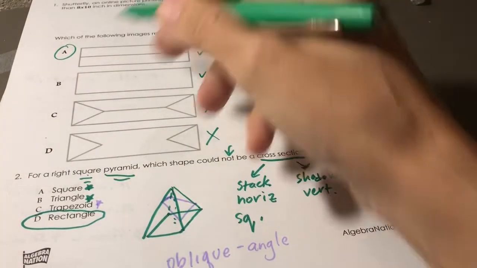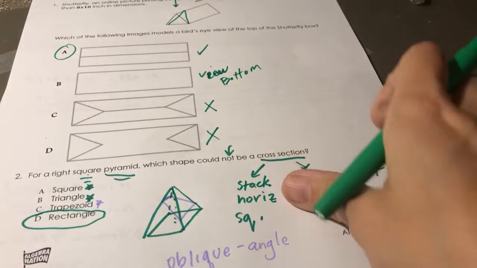So make sure you take notes. Don't just select the answer here. Make sure you take some notes here.